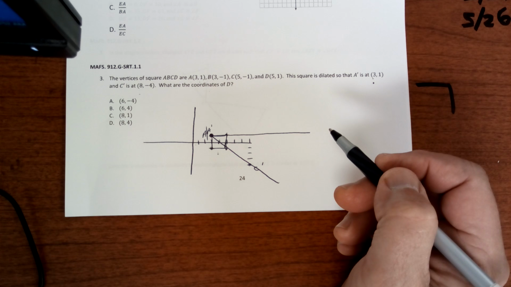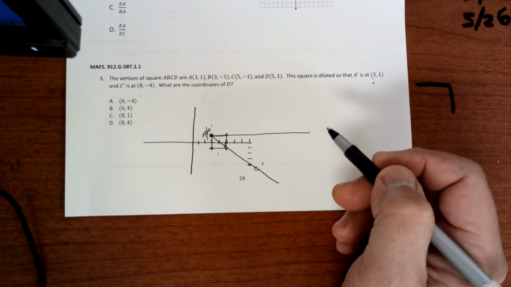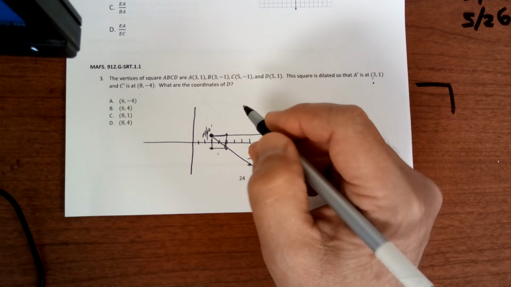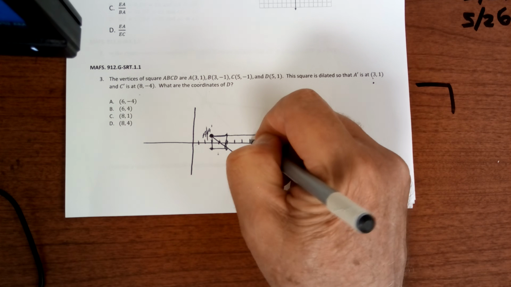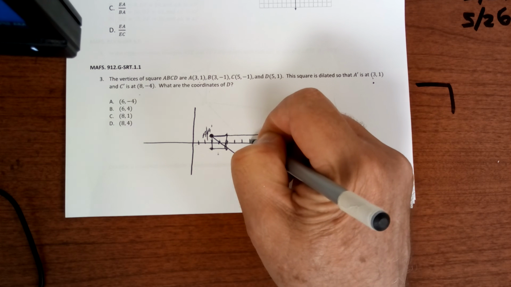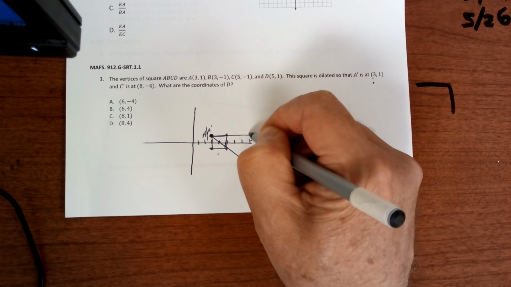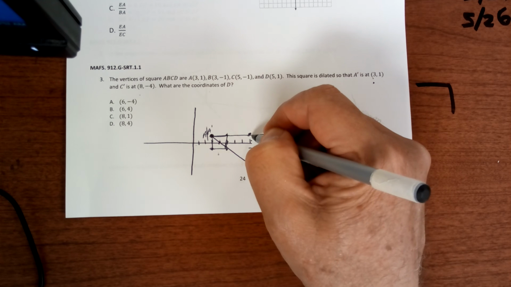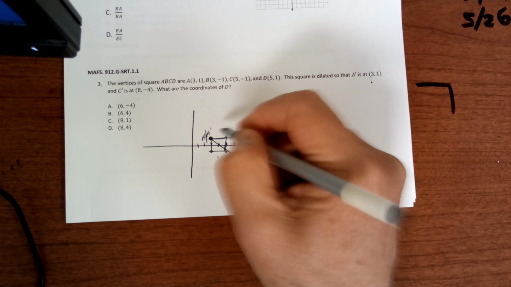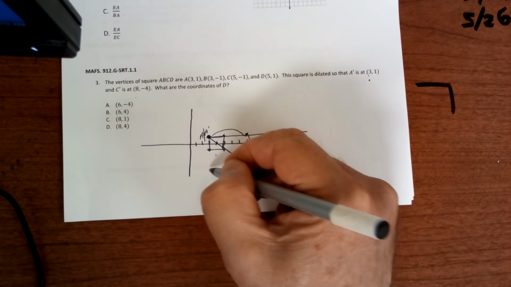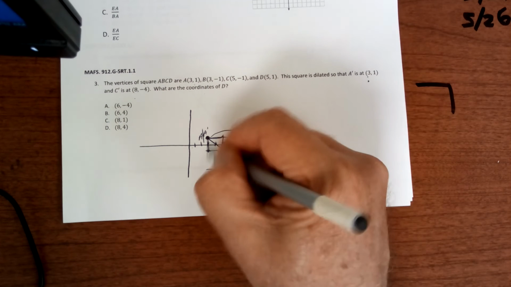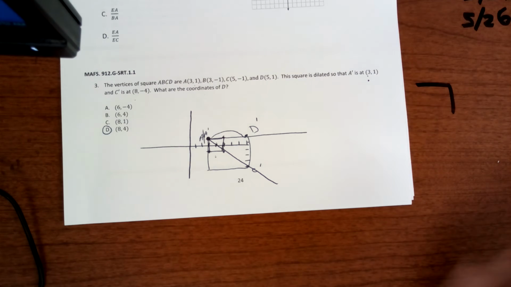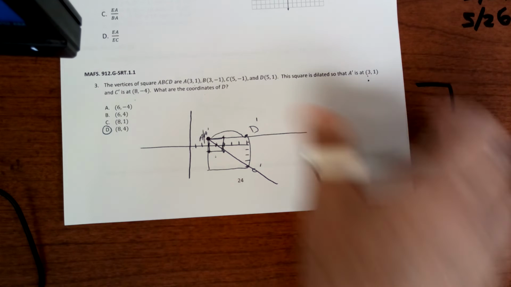over 8 up 1 would be point D. So 1, 2, 3, 4, 5, 6, 7, 8, okay? And then up 1 would be here. And so if you look, the distance from here to here should be the distance from there to there. And that would be point D. This one. Okay? So you just kind of have to draw that one out and figure it out. Let's go to the next page.